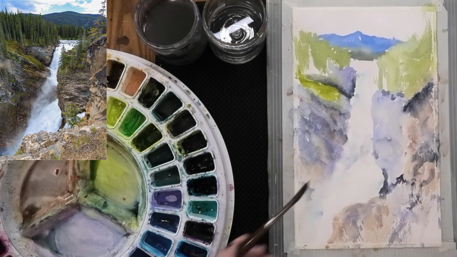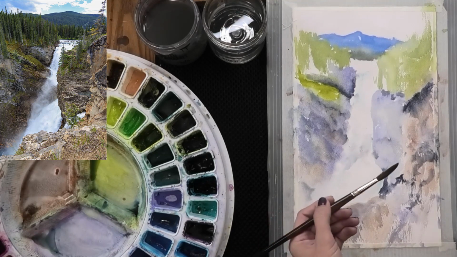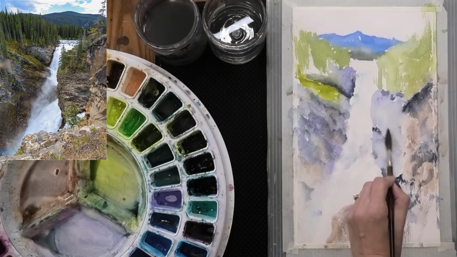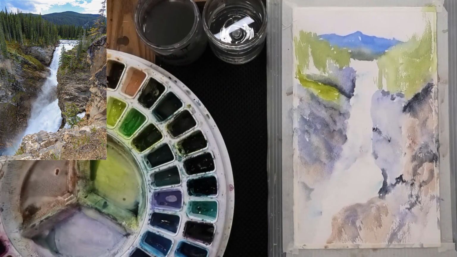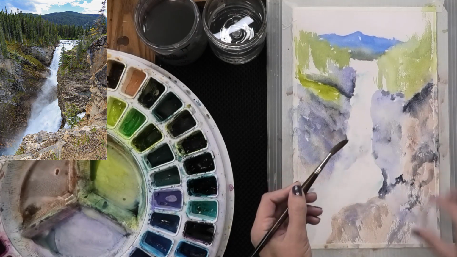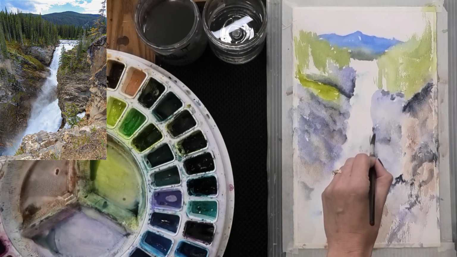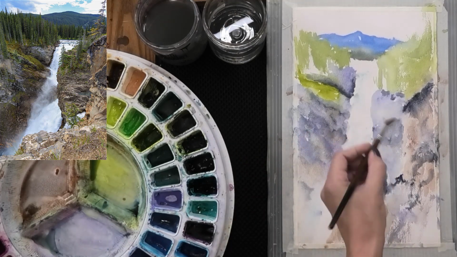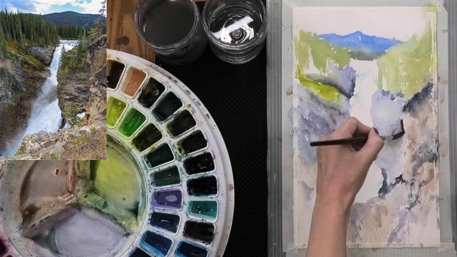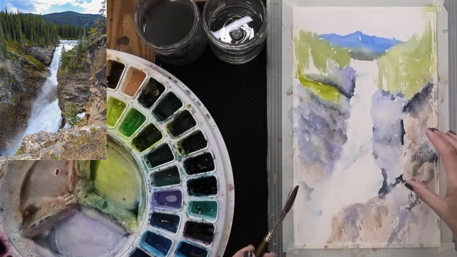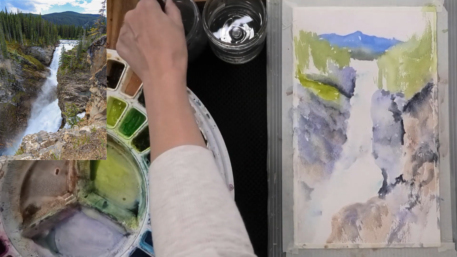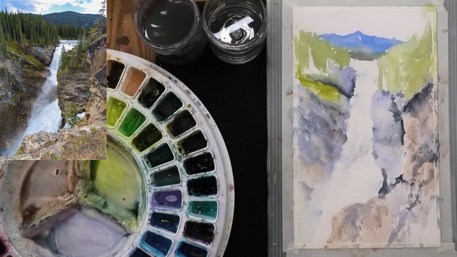And I try to simplify shapes away from the focal point as well. We don't want to get too detailed and then distract from where we actually want people to be looking. We don't want them to spend a ton of time staring at these rocks. We want them to go right into the waterfalls. I want some contrast between this near cliff and the one that's a little further away. So we're going to put some dark values there that pops that cliff forward.